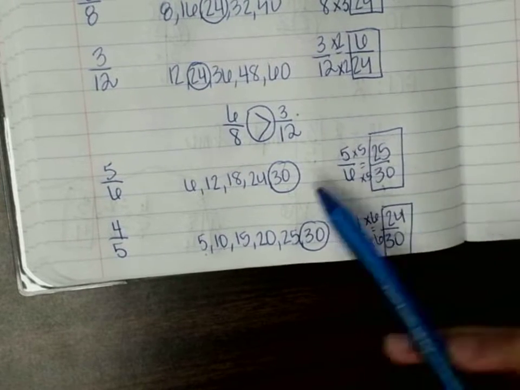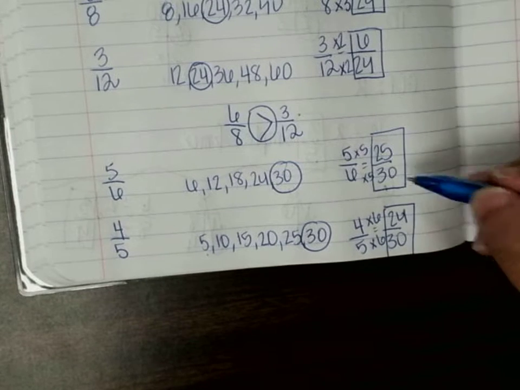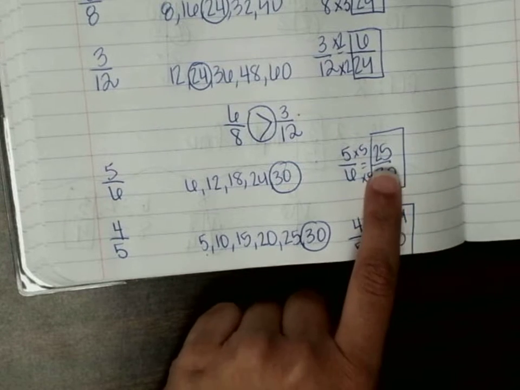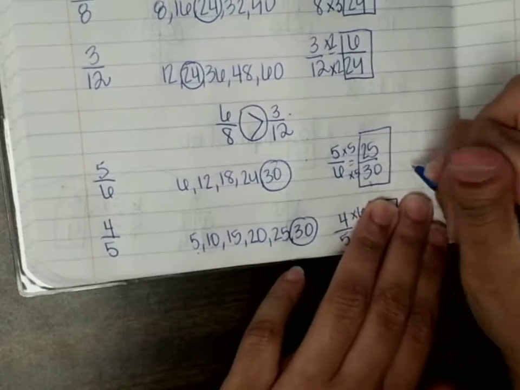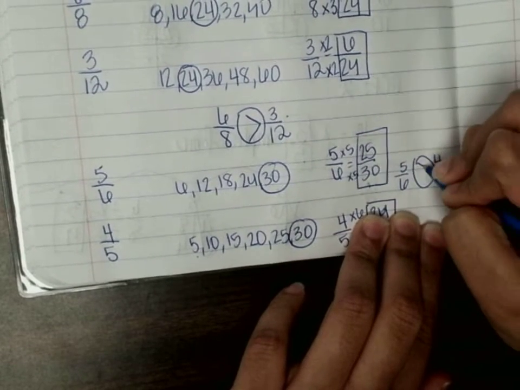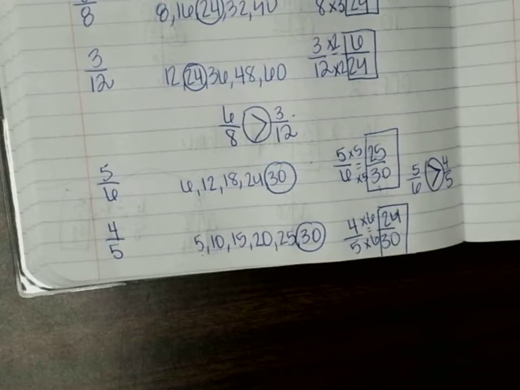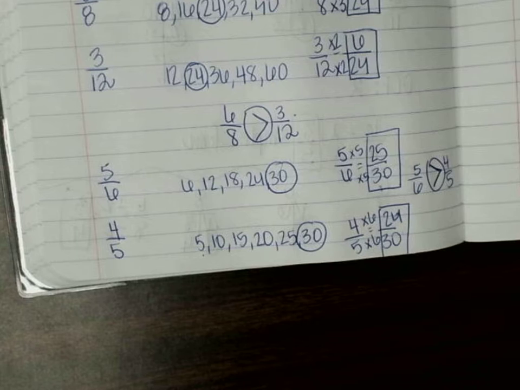That's really close. So this is why it's really important to do this process instead of just kind of guessing. So 25 30ths and 24 30ths. This one is more. So when I write my fraction, I'm going to show that 5/6 is more because that's what this is equivalent to. And there you have it. That's how you compare fractions.